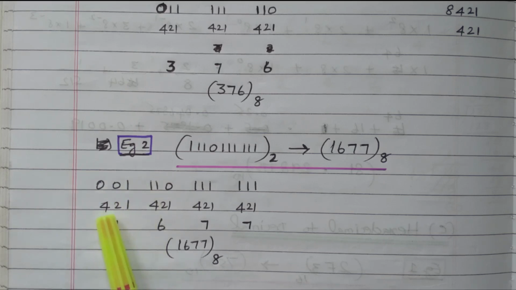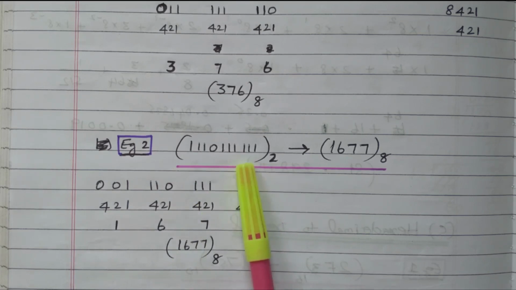4 and 6 we cannot add, it becomes 0 because of the 0, 0. So 1 into 1, 1. Now combine these digits: 1, 6, 7, 7. So this is nothing but the octal equivalent of the given binary number.